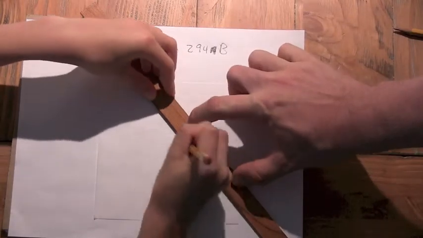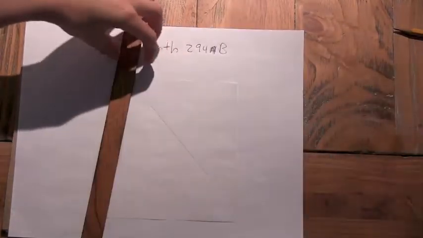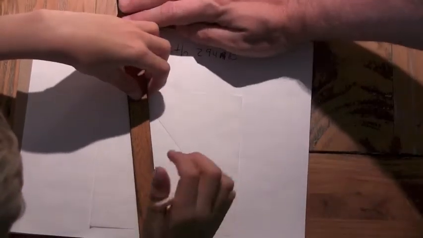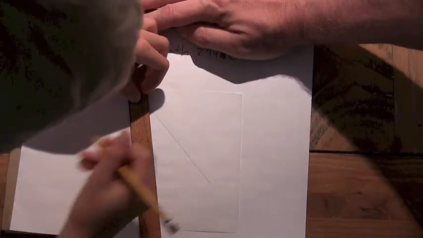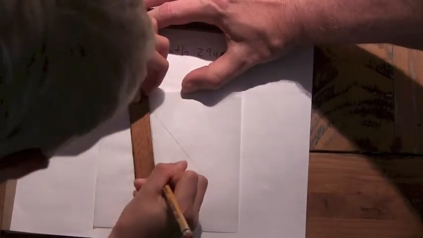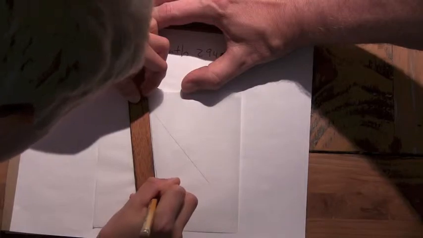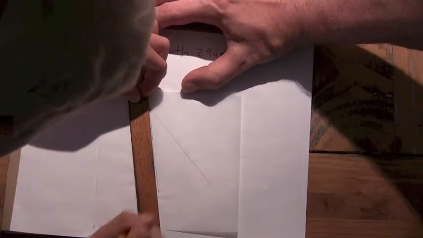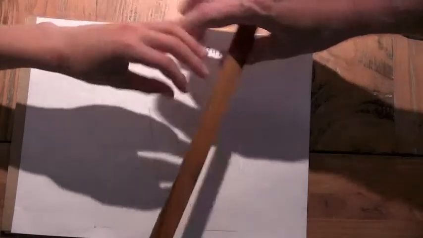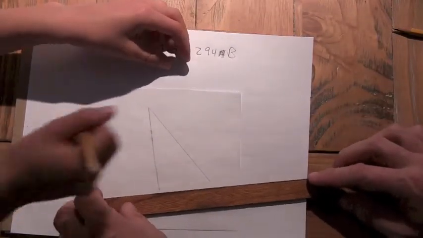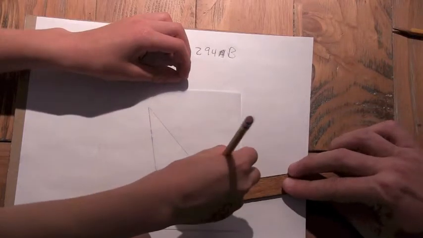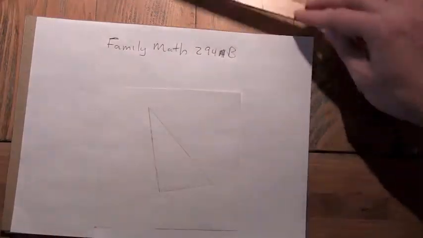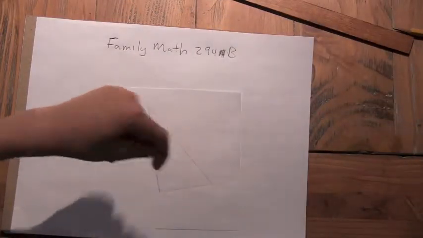I can help you hold it. Let's see, there's one. And we can make it like this. Let me make sure I hold this down for you. What if we made it like that? Okay. And then this one goes here? Well, is it lined up right? Okay. It looks like it has a right angle in it.